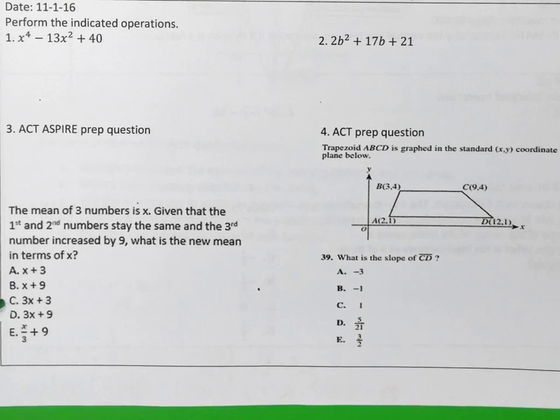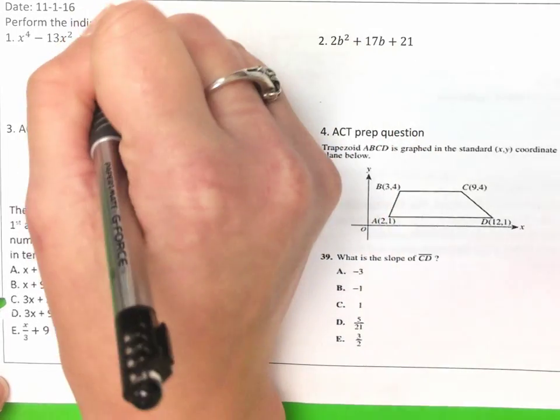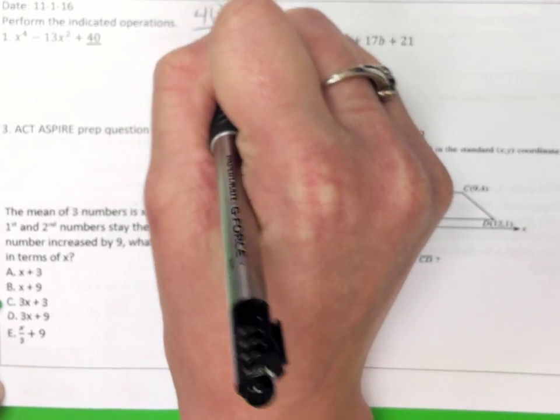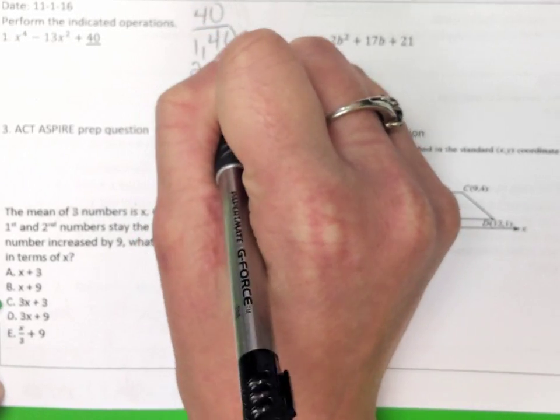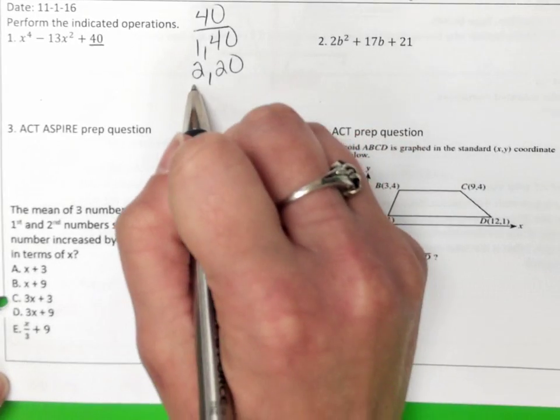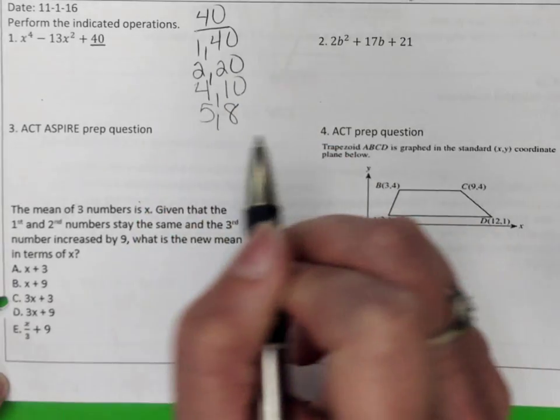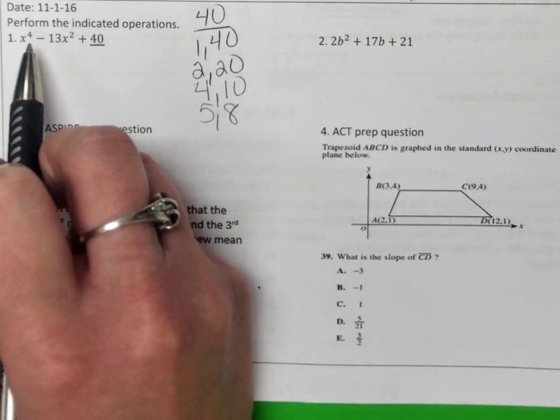Okay, what about number 1? Do they have a GCF on number 1? No, they don't. So we do factors of 40. All right, what are the factors of 40? 1 and 40. 2 and how much? 20? 4 and 10. 5 and 8. There you go. So let's see. I have 4 x's.